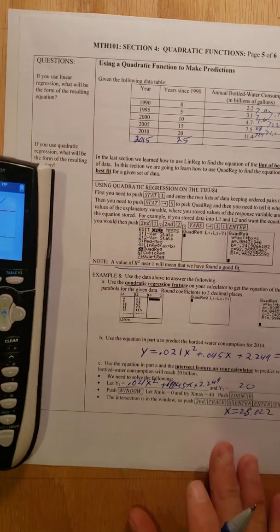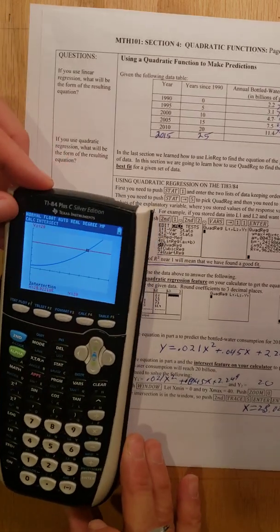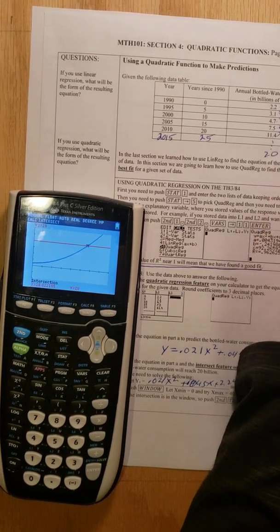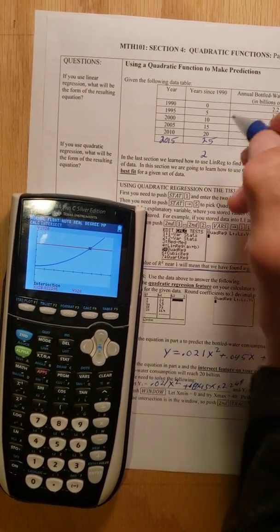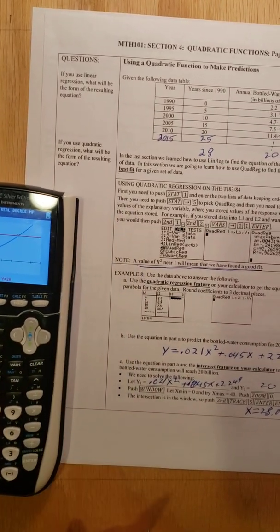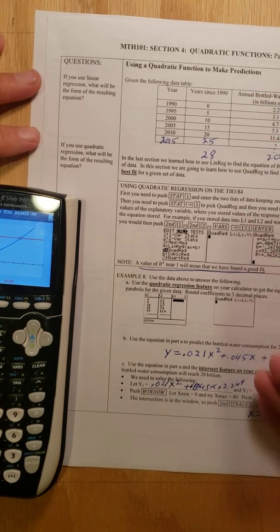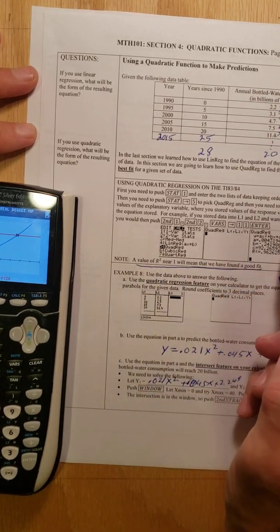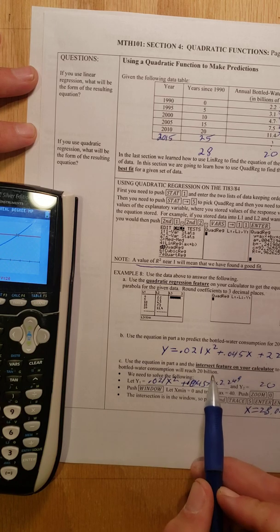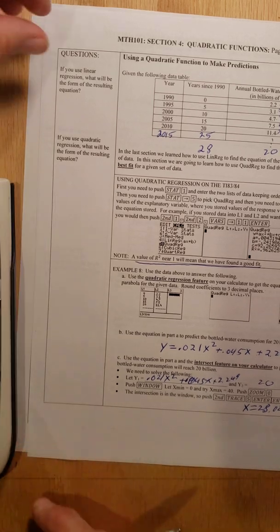28.022. Okay. So using my graph, when will this be 20 million? Okay, so when will this get to 20 million? It'll be in 28 years roughly. Okay? So, a couple things going on in this page. We're using quadratic regression to find an equation, and then we solve that equation trying to see when it's going to equal 20 billion.